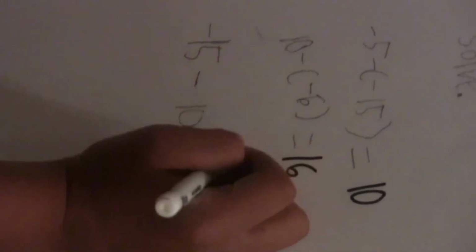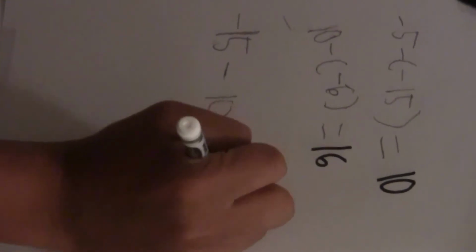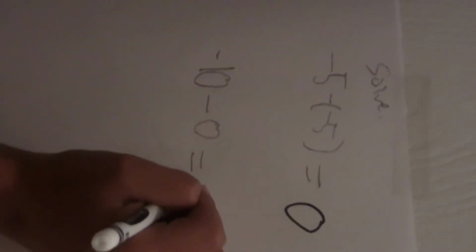Now, next is -15 minus 10. So, think of it as -15 plus -10. So that would be -25. Let's do another subtraction. -5 minus -5. So it's like you're doing -5 plus +5. So that equals 0. Then -10 minus 0 is -10.